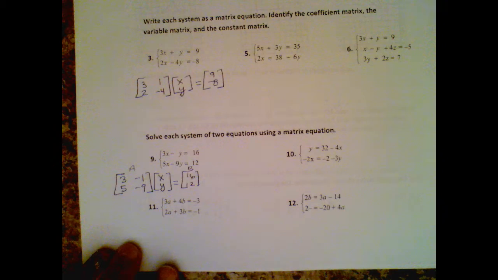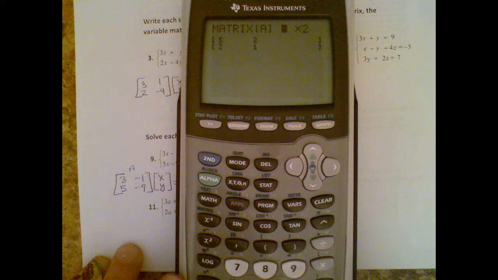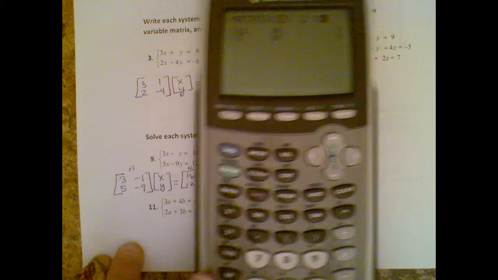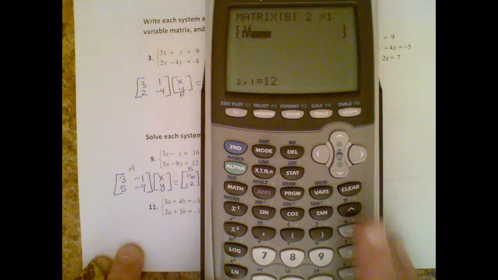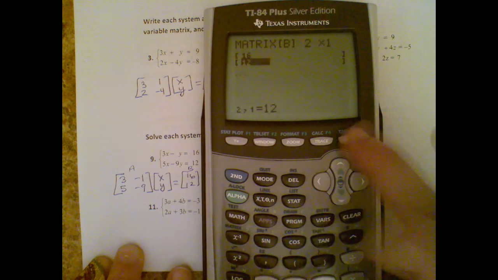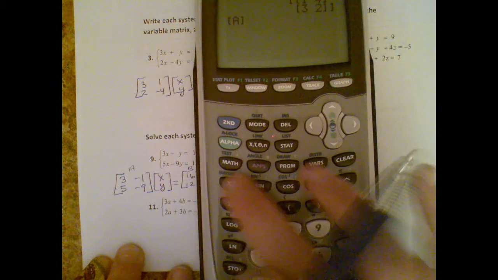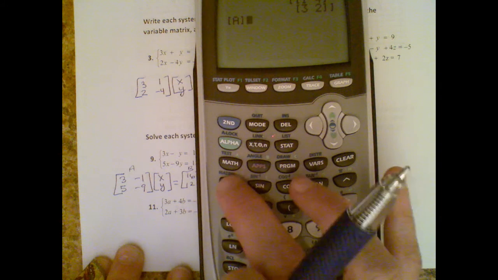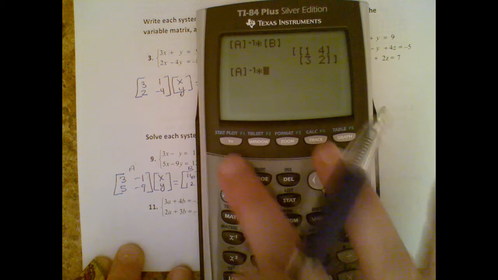Let's type in these two matrices. Okay, once we have them typed in, go to graph clear. Then we're going to go to matrix A. Then we want to find the inverse of that, so click that X to the -1 button. That means the inverse of matrix A times our matrix B.